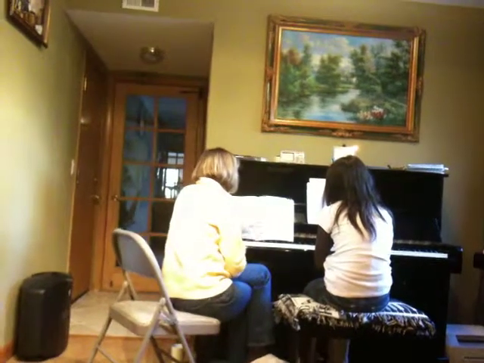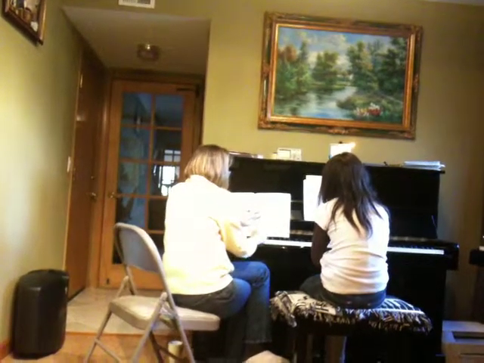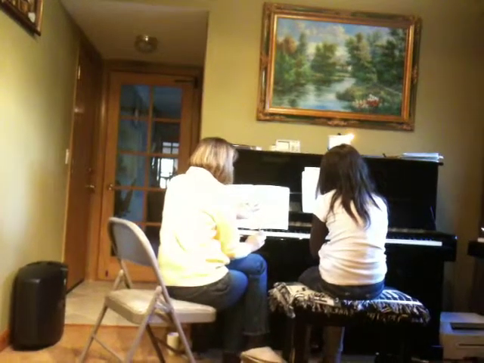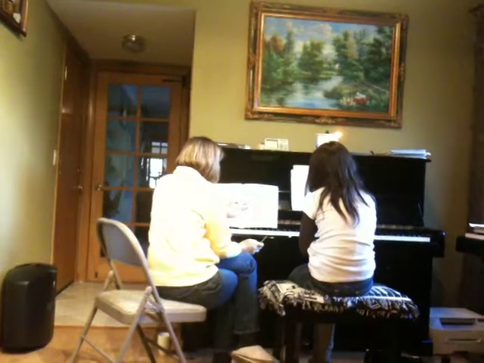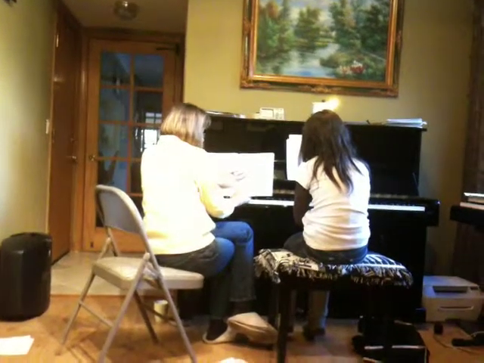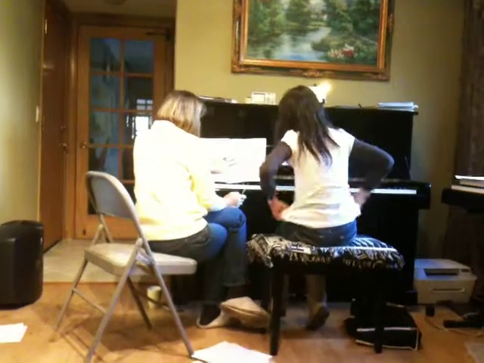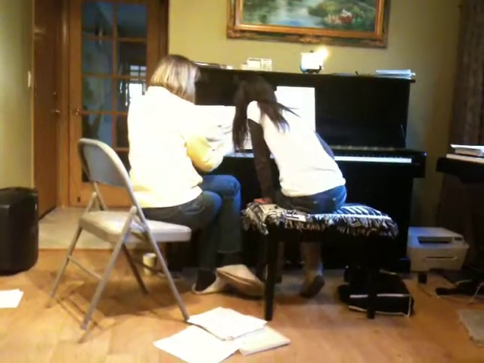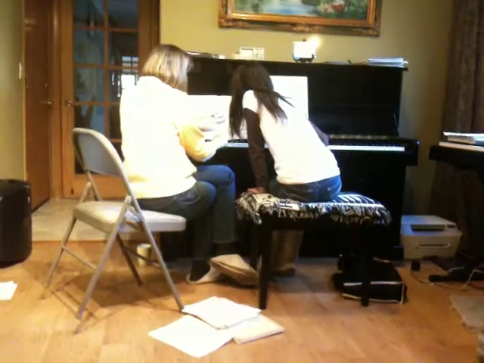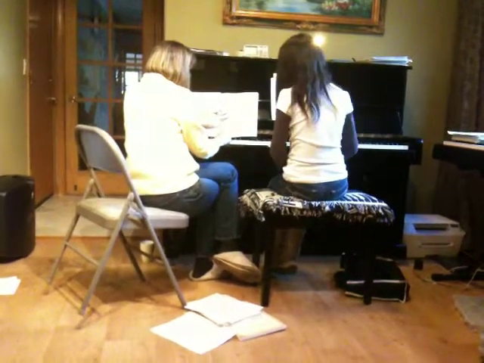So look at those examples, and you have to tell the name of the key to which each of these excerpts modulates. Actually, we can do it right now together. First of all, what key does it start in? It's C major, because we don't have any sharps or flats, and there's a C major chord right here.